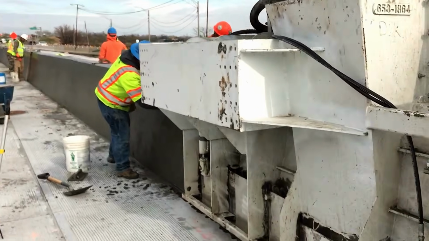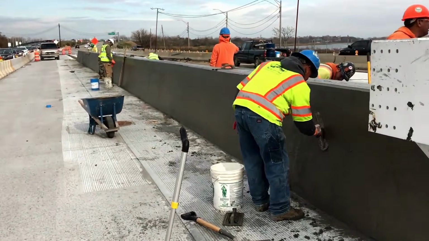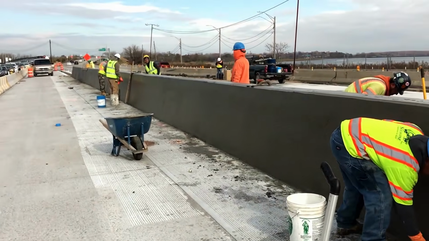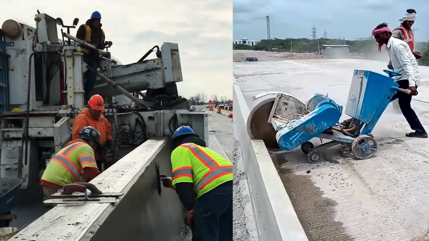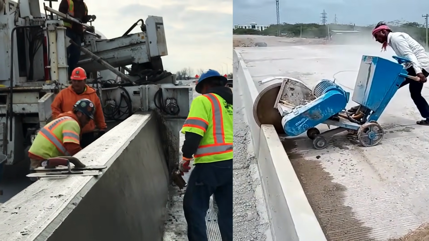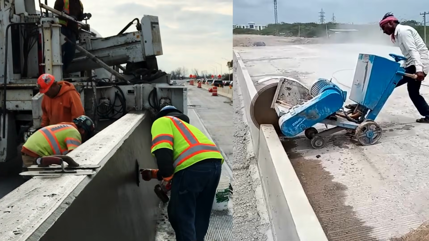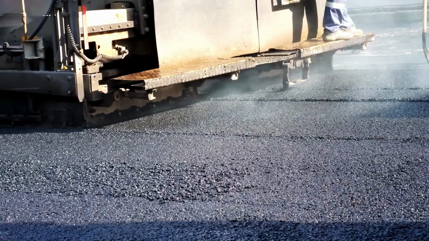High-strength concrete shall be used for curbstones to withstand vehicle loads and traffic pressure. Expansion joints shall be provided at intervals of 10 meters. Haunching shall be provided to support the curbstone. Now we are going to see the asphalt work.